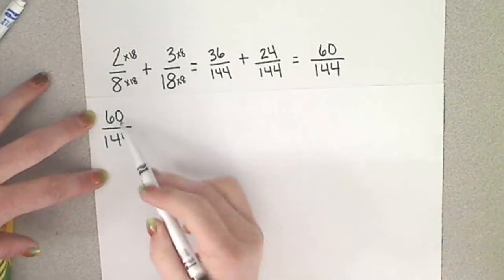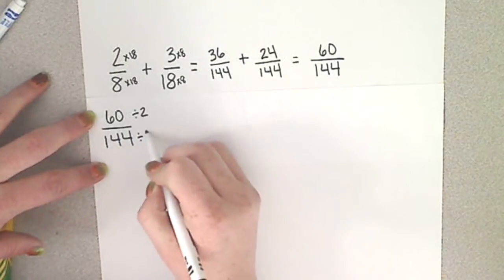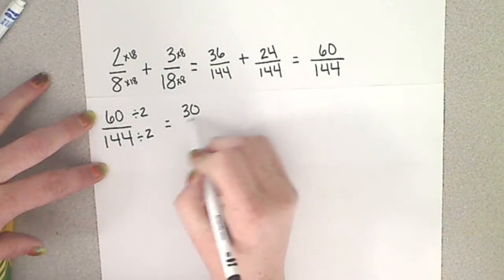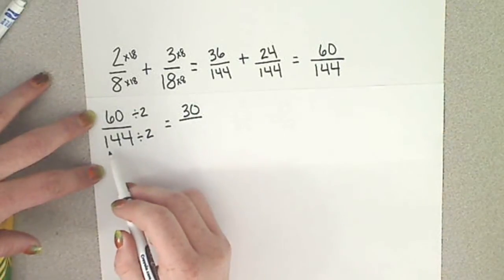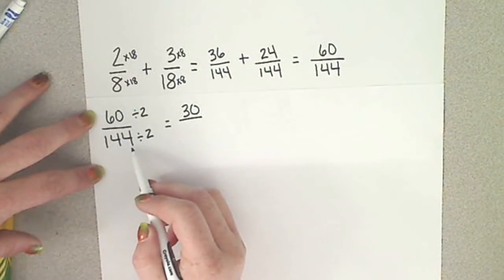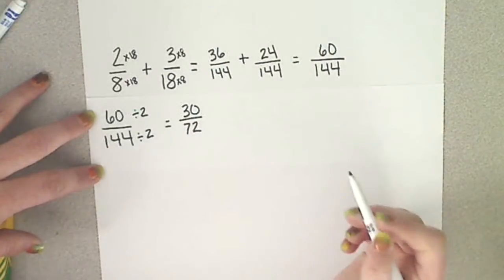I know that I can divide both of these by 2 because they're both even numbers. Well, 60 divided by 2 is 30. 144 divided by 2. Well, I know that 140 divided by 2 is 70. 4 divided by 2 is 2, so that is 72.